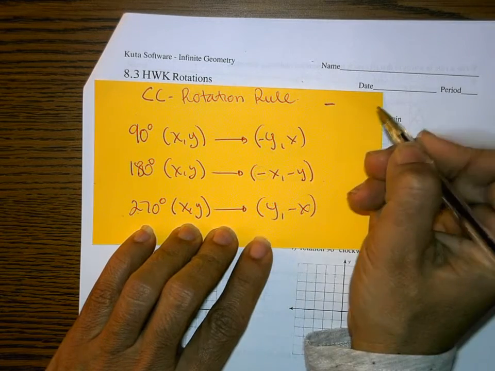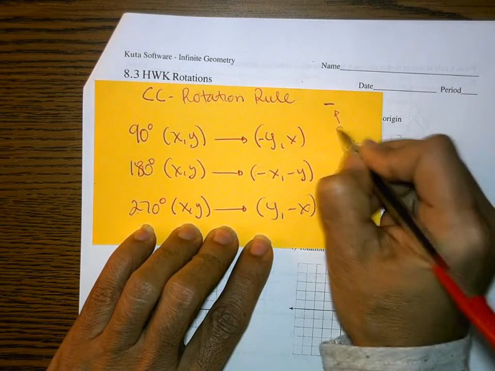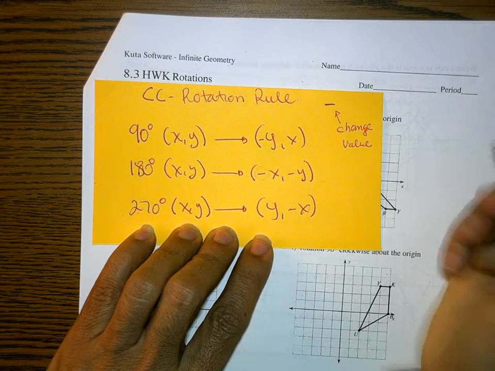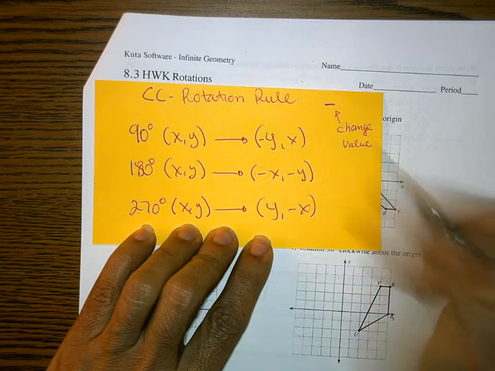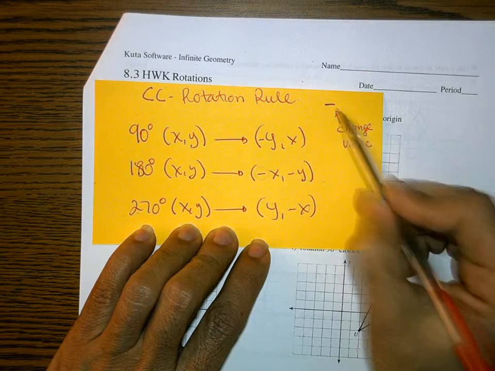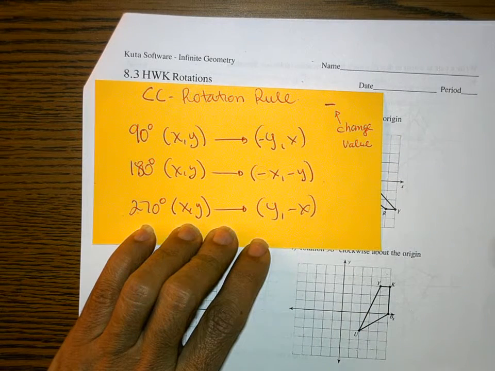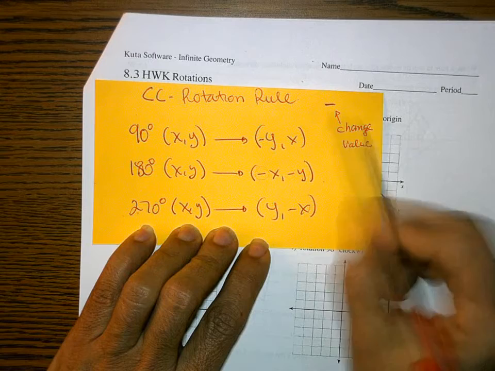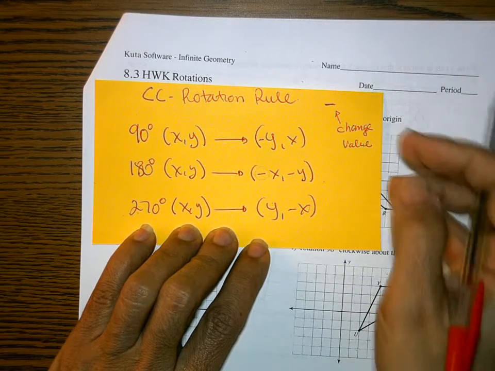The negative sign means change the value. Okay, it's the opposite value. That's all the little negative sign means. Change the value. If something is negative, make it positive. If something is positive, make it negative. That's what the little negative sign is meaning here, is to change the value.